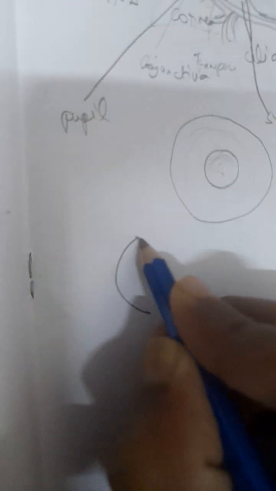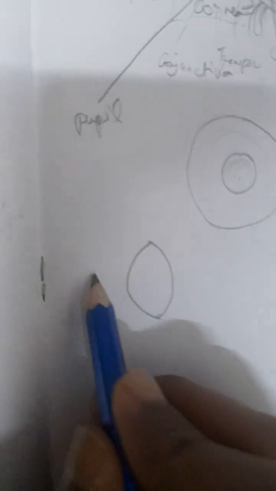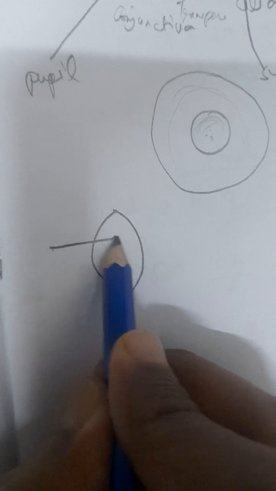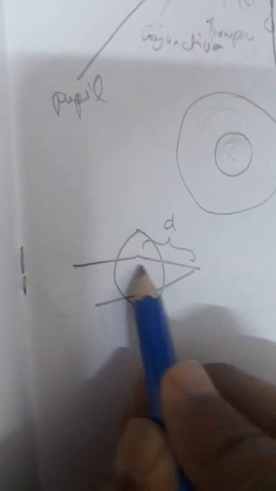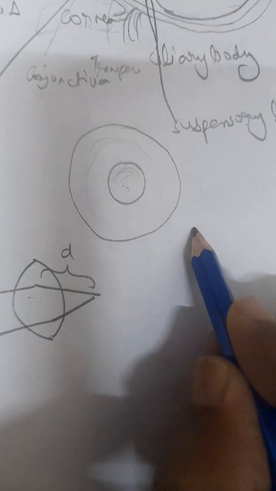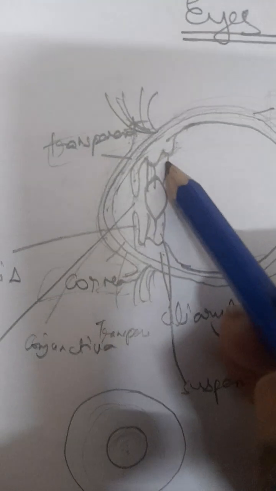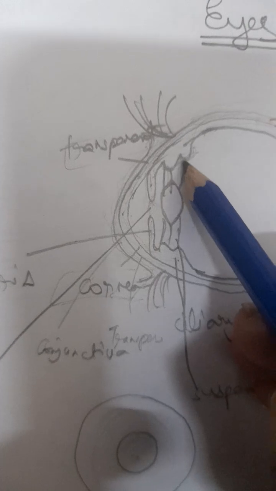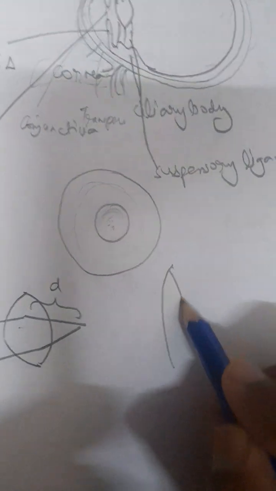Why the shape of the lens? Because when the lens is biconcave, to see objects in the shorter distance, so that when light rays enter, they can curve in a shorter distance. But when the objects are very far, the ciliary body contracts and it pulls the ligaments, and the lens becomes flat. The lens squeezes, so it becomes like this.